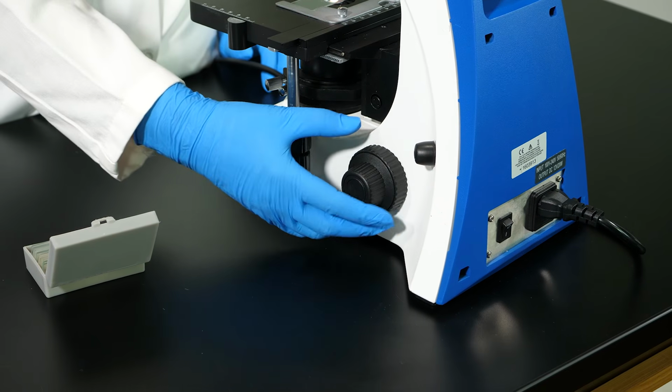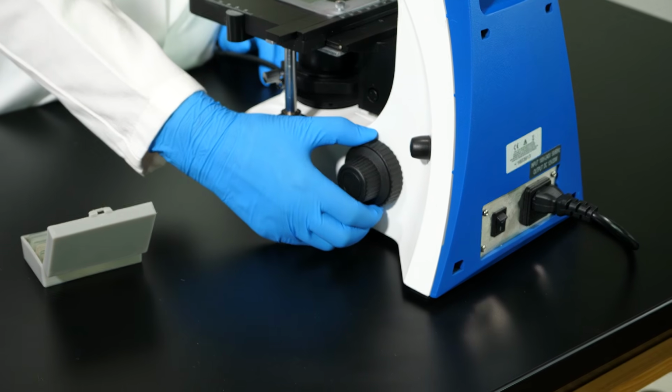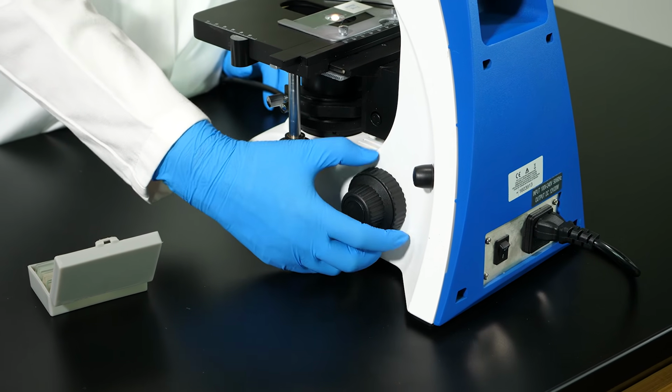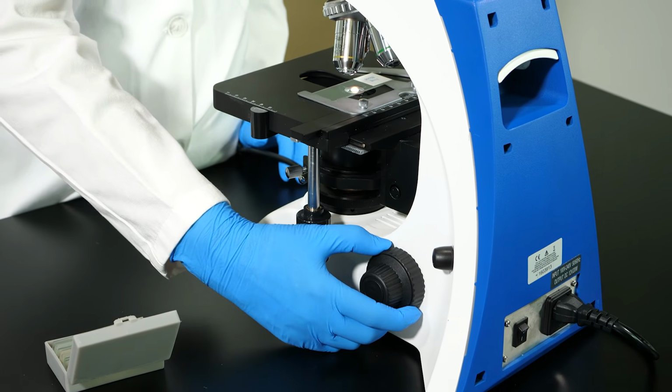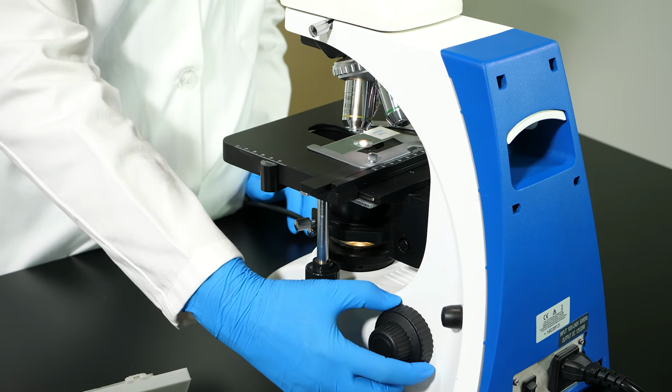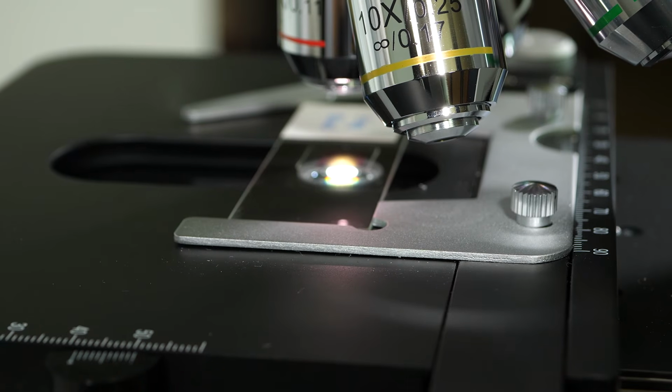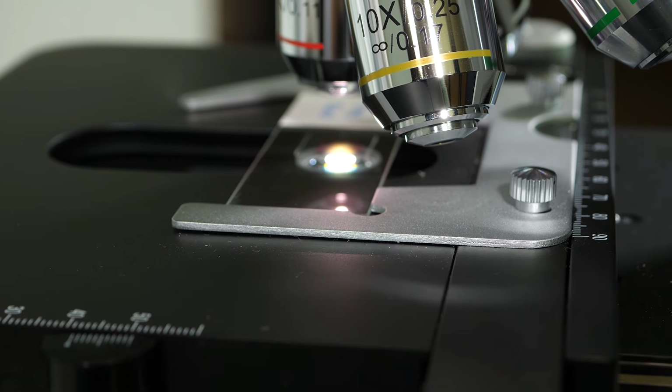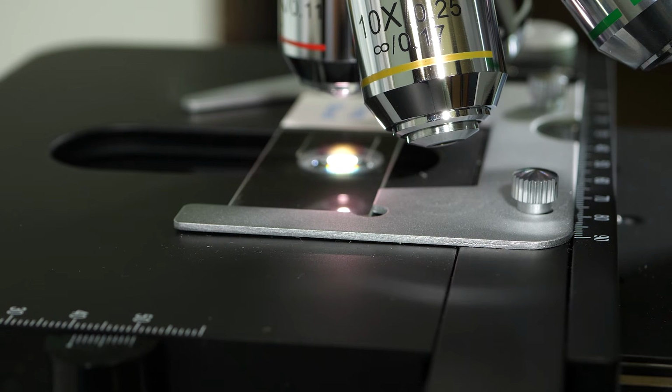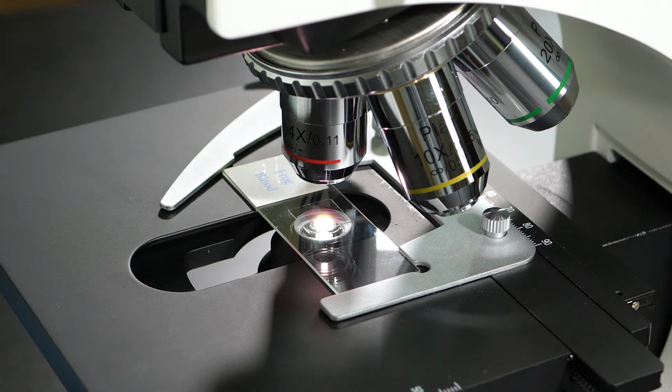With the scanning objective lens in line with the aperture, we use the coarse adjustment knob to move the stage up as high as it will go. Most modern microscopes have a stage lock that prevents the stage from being raised too high, but some older models do not have this feature. We must never allow the stage to be raised so high that the slide touches an objective lens. This could damage the slide or the lens.